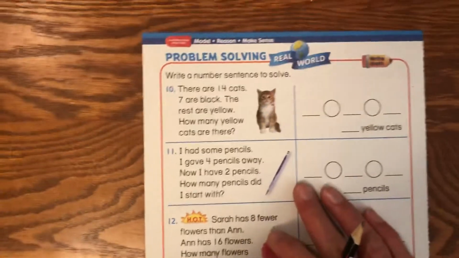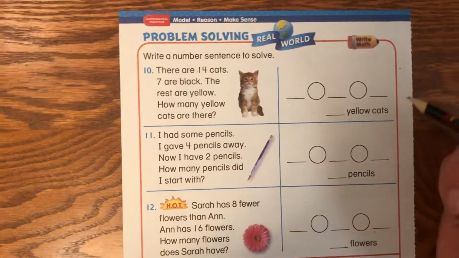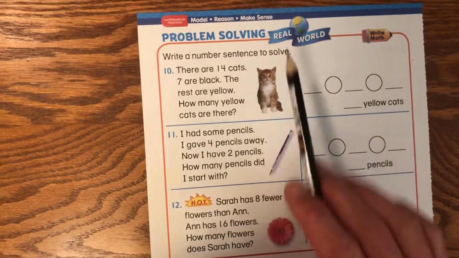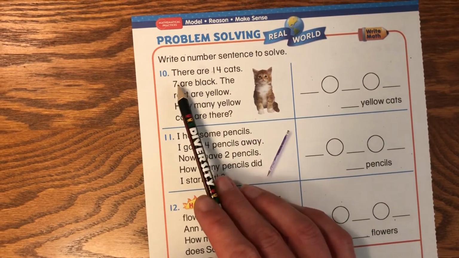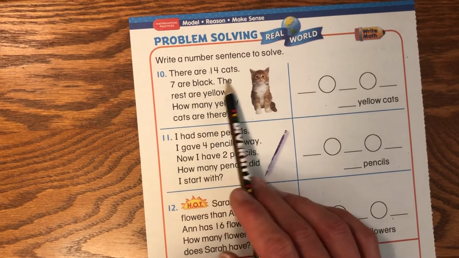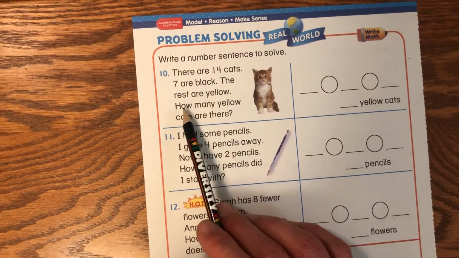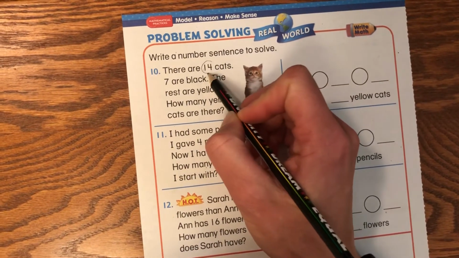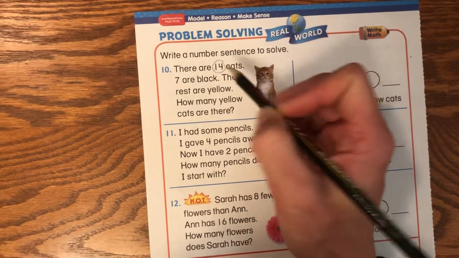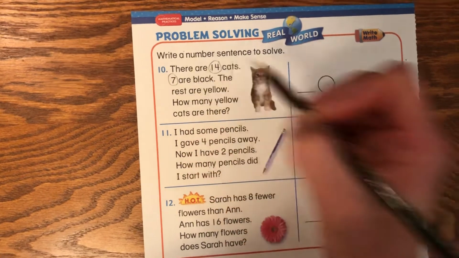All right, let's go to the back, friends. Let's do some problem solving together. I love to do these stories with you. Write a number sentence to solve. There are 14 cats. 7 are black. The rest are yellow. How many cats are there? Let's start out by circling our important numbers. 14's important. 7 is important.